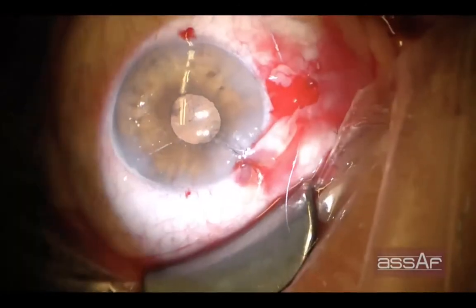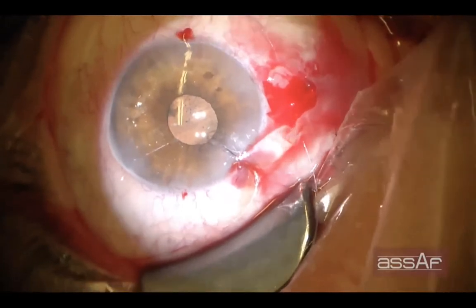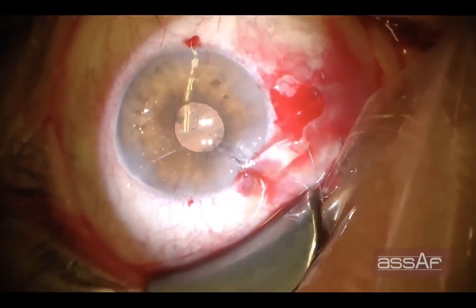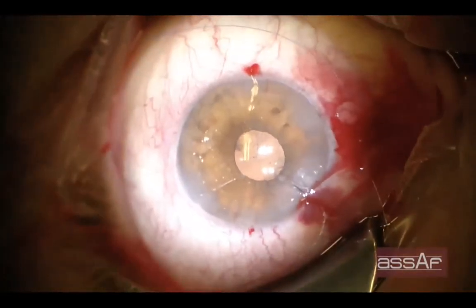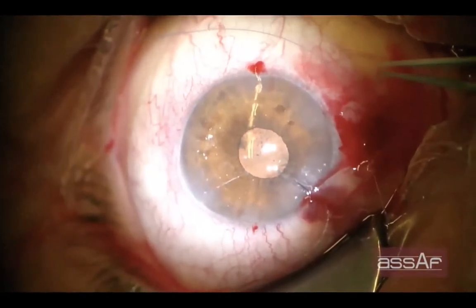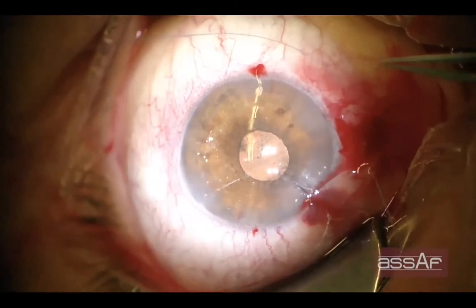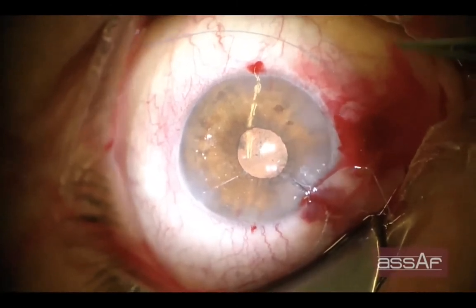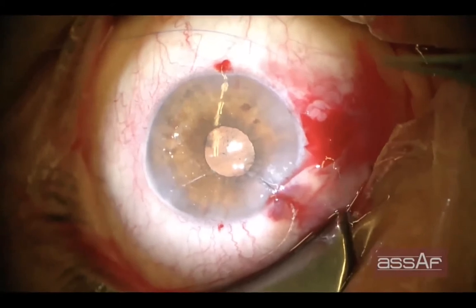And now I'm closing the conjunctiva after closure of the sclerotomy with the Vicryl 8-0, and one safety suture of 10-0 nylon suture to the main incision, to be removed 1 or 2 days after the procedure.